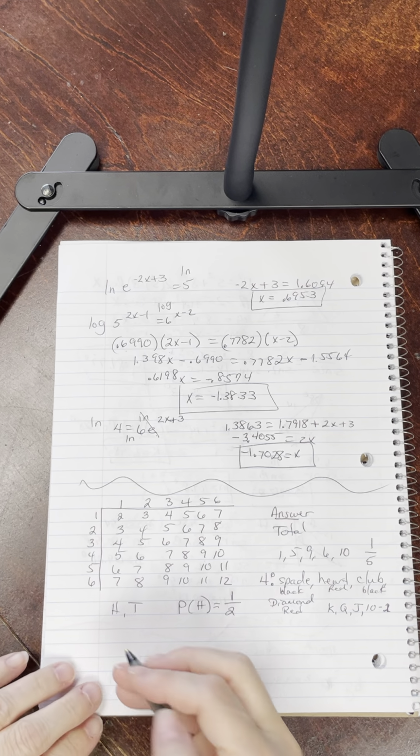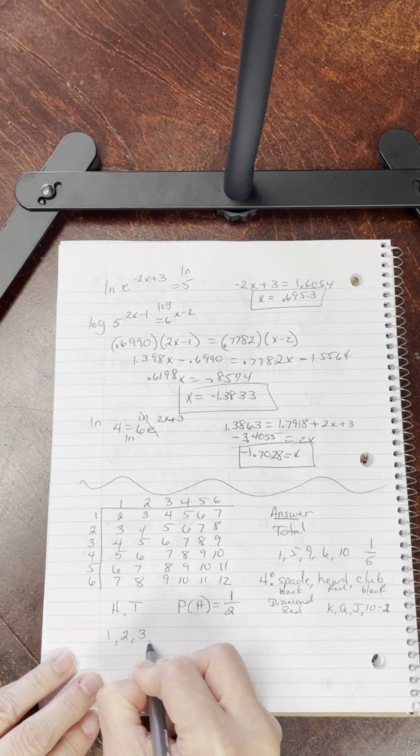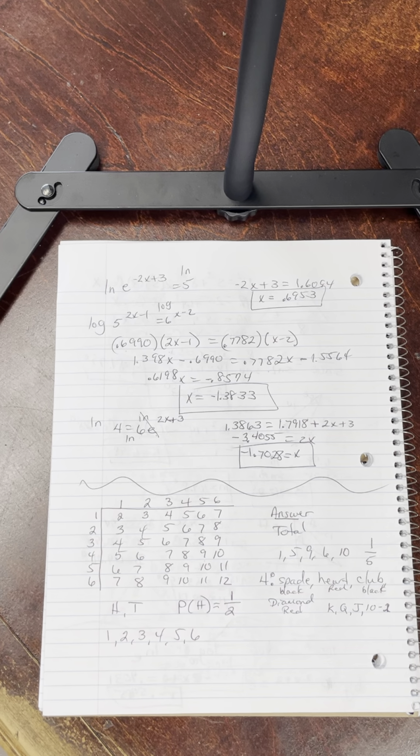Now, if we talk about dice, you have the options 1, 2, 3, 4, 5, and 6 on a die.